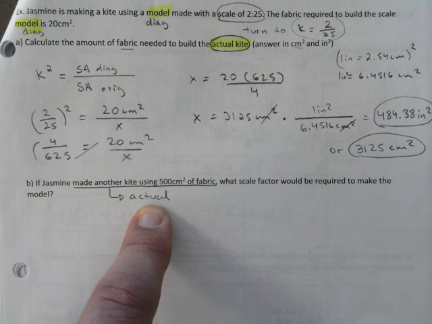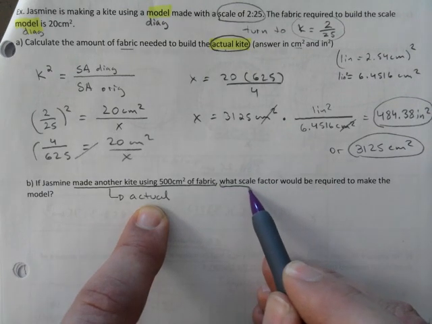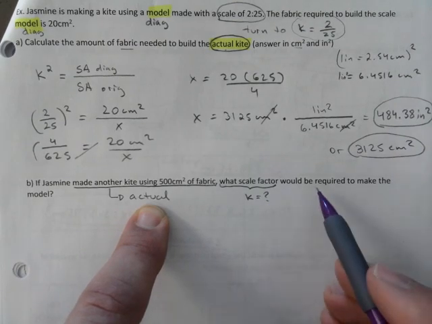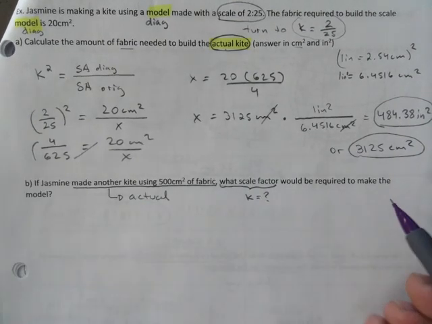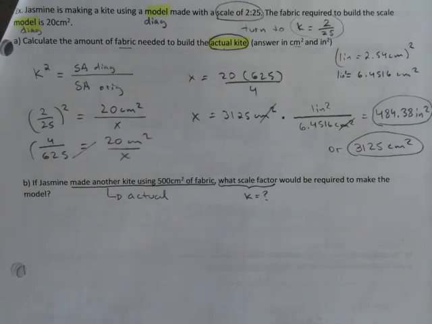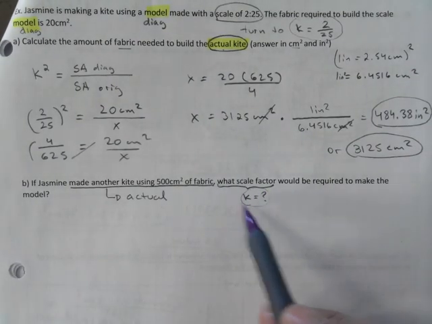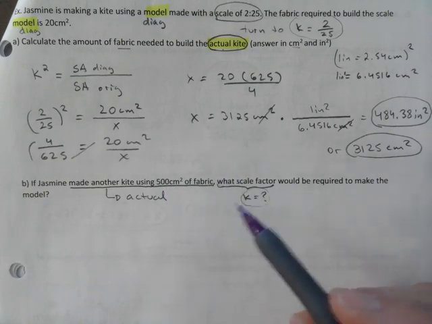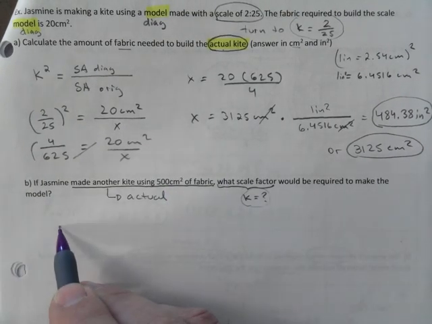What scale factor, K is unknown, would be required to make the model? So basically, what relates the new one that you made here to the model that you had originally? And so we will go like this.